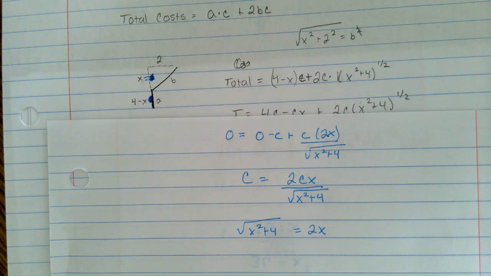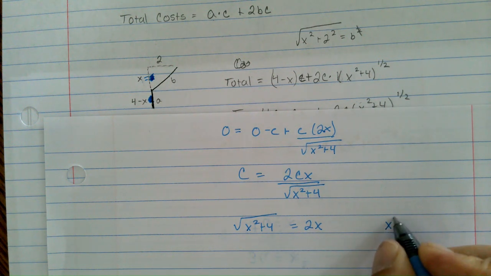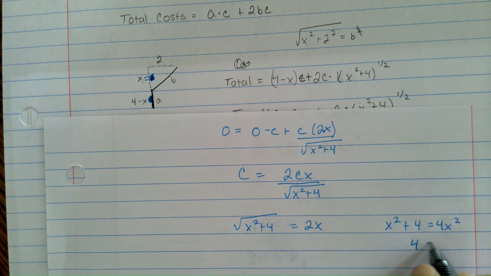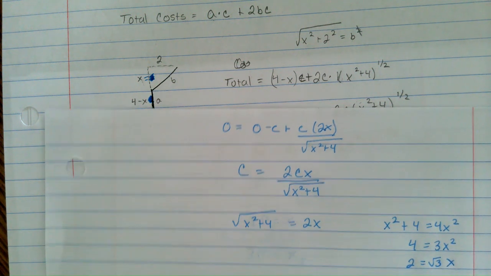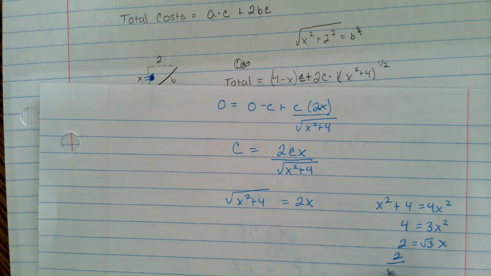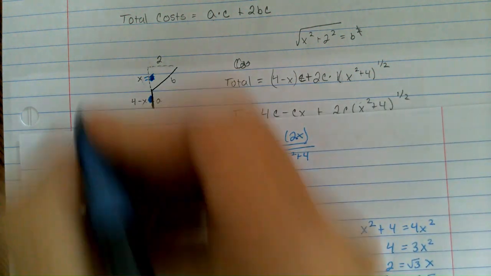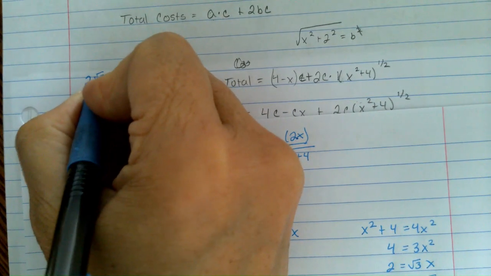At this point, we're able to square both sides. Subtract an x squared, square root everything, and divide. So we'd get 2 divided by the square root of 3, or 2 square roots of 3 over 3. So remember, this x is right there. That's the 2 square roots of 3 over 3.